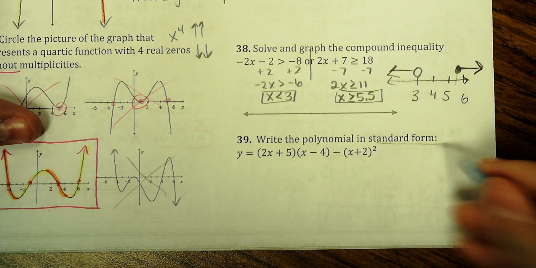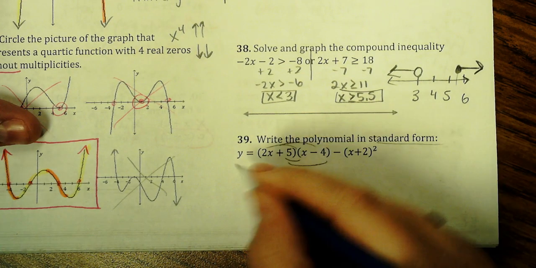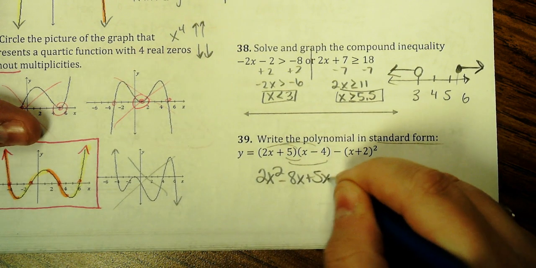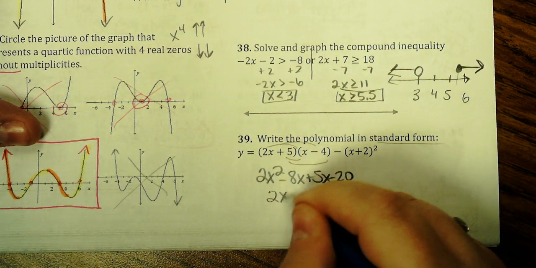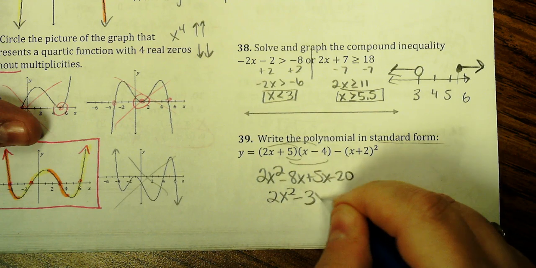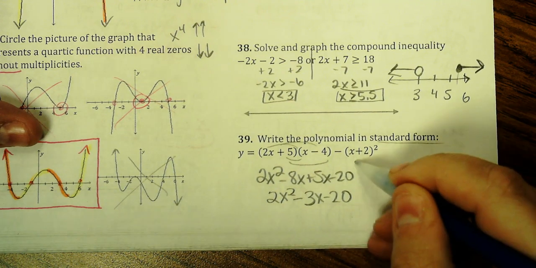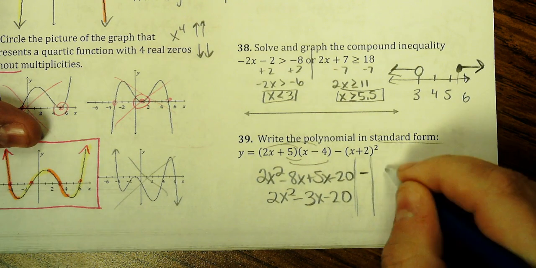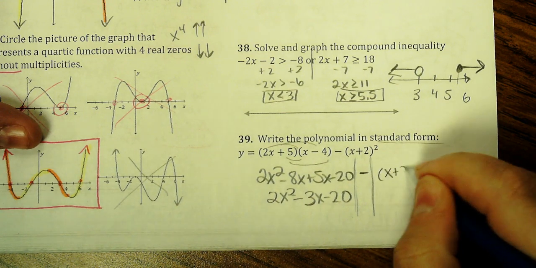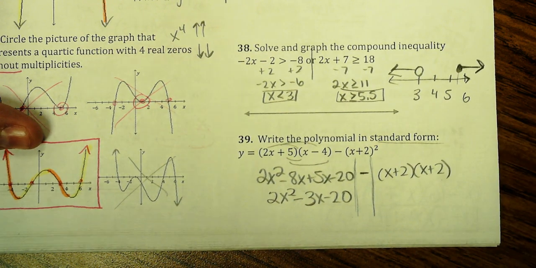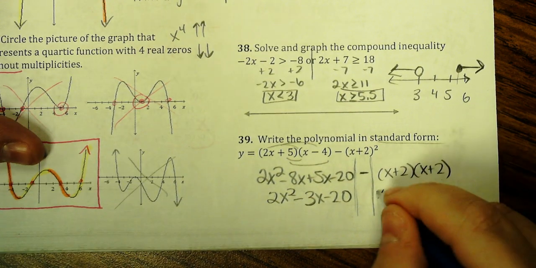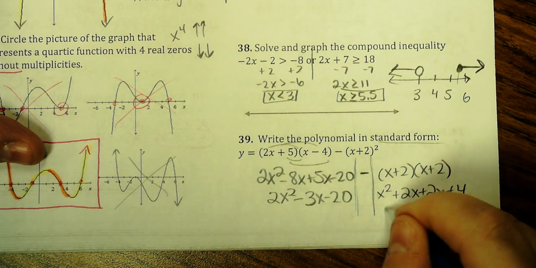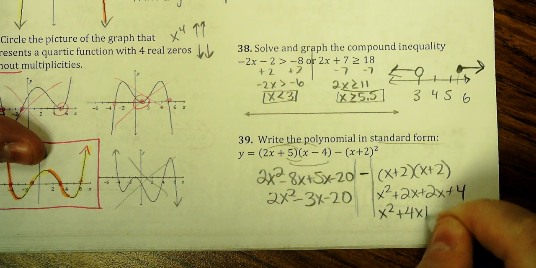Polynomial in standard form, we're just intending for you to multiply this out. So let's go FOIL here. 2x squared minus 8x plus 5x minus 20. 2x squared, let's see, minus 3x minus 20 when I combine like terms. Okay, now I'm just going to leave this for a second. Now I'm subtracting, so I'm just going to leave a little space here. x plus 2 squared, I'm going to do x plus 2 times x plus 2. So, forgive me, x squared plus 2x plus 2x plus 4 if you're doing a FOIL, which would simplify to be x squared plus 4x plus 4.